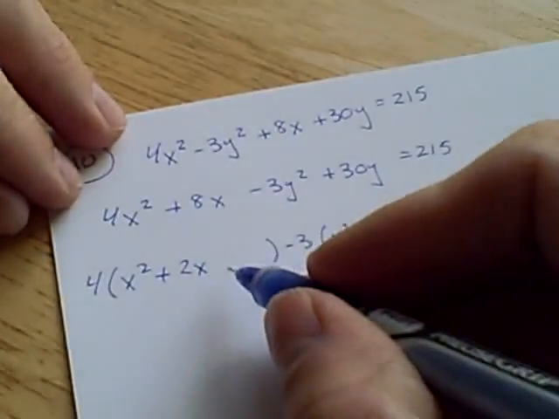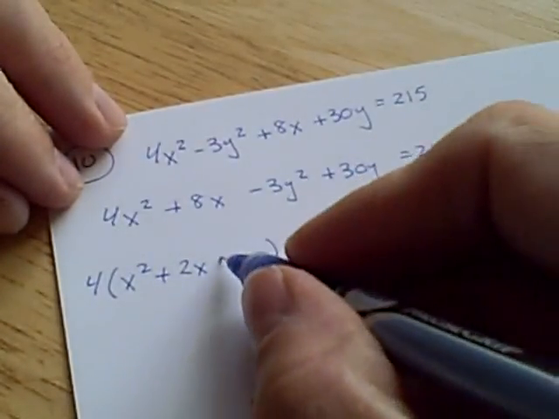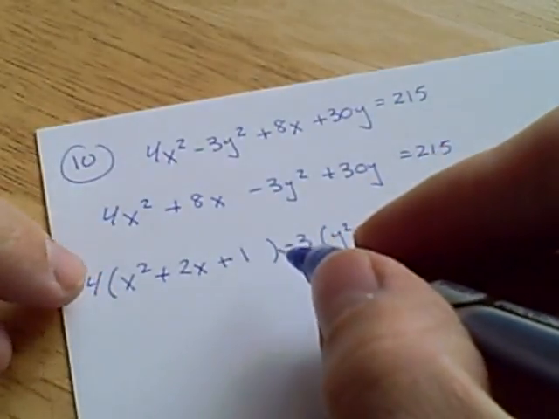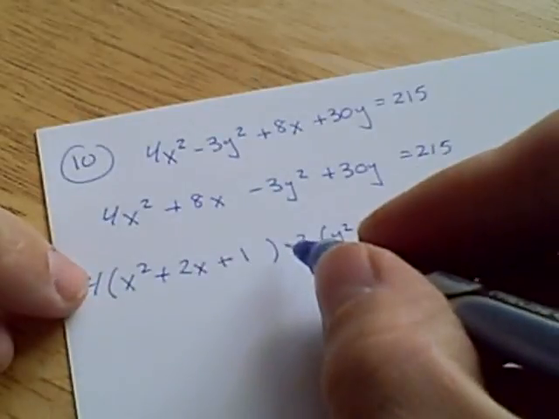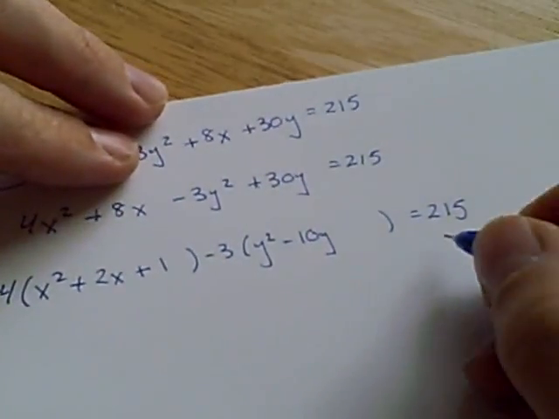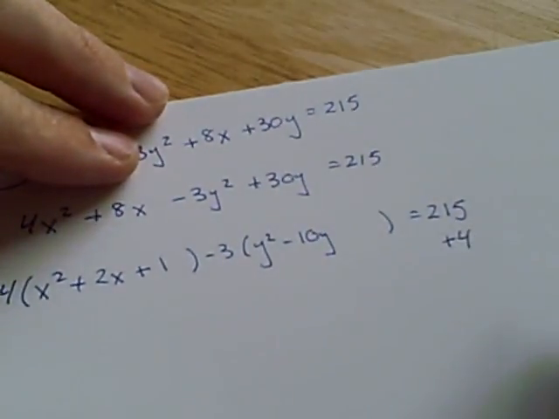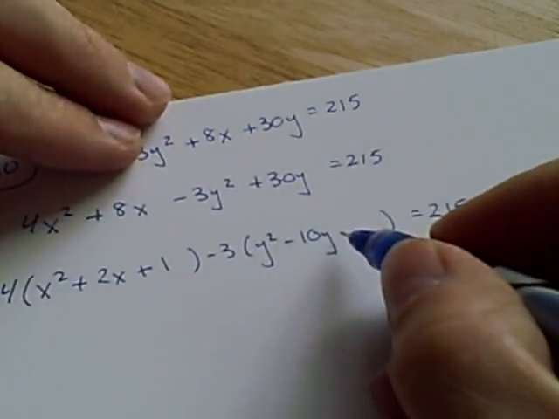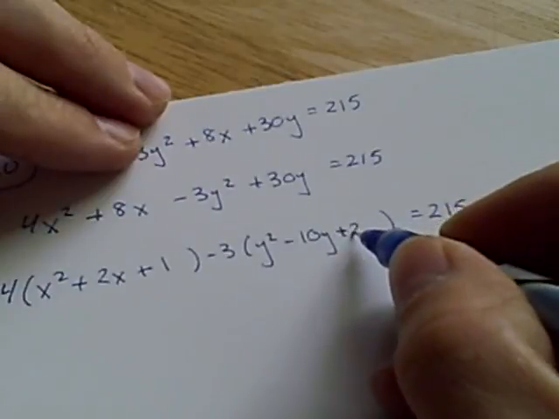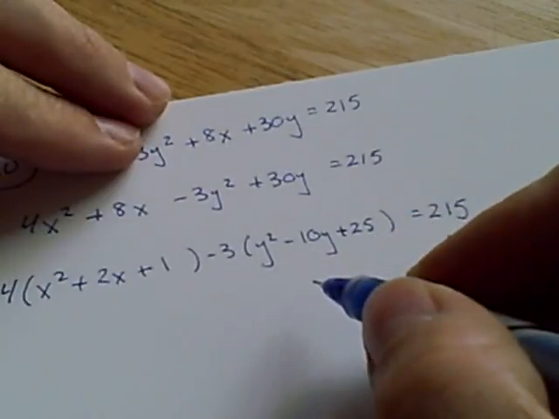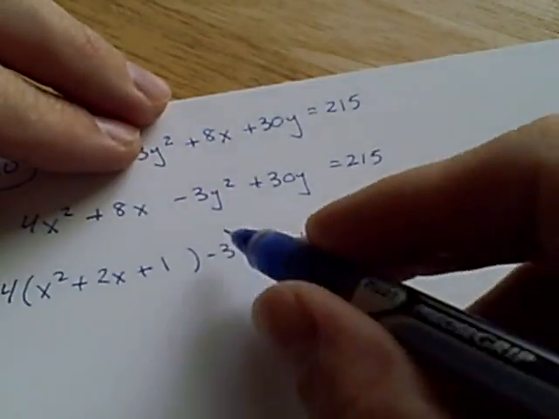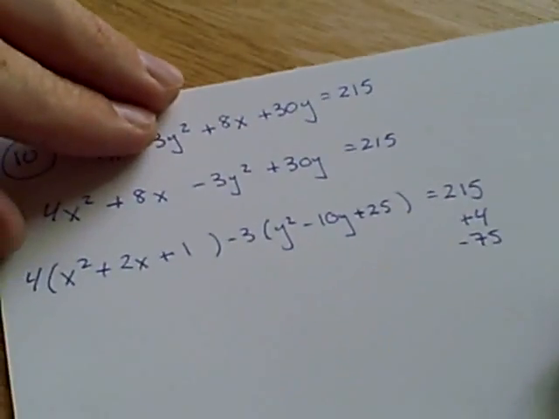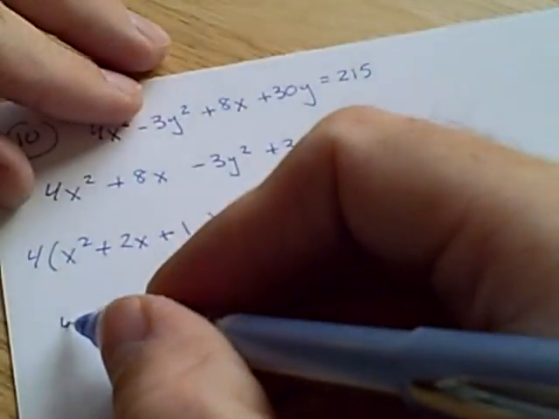And what I need to do is add something here so that I can factor this. If I add a 1, I make this a perfect square. Adding a 1 here is just like adding a 4 to the entire left-hand side. So I better add a 4 over here, so it's still an equation, not an inequality. And over here, what I need to add is a 25, half of 10 squared. Adding a 25 is just like subtracting a 75 from both sides. And now I can factor these things.